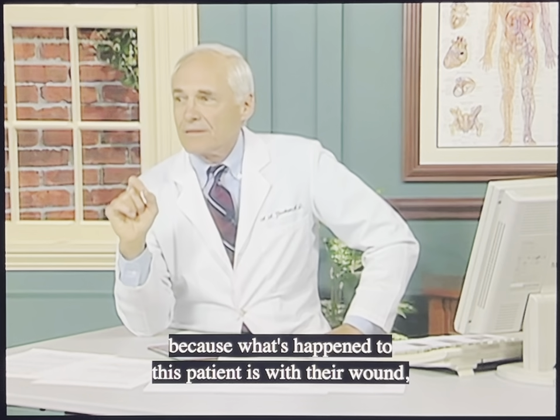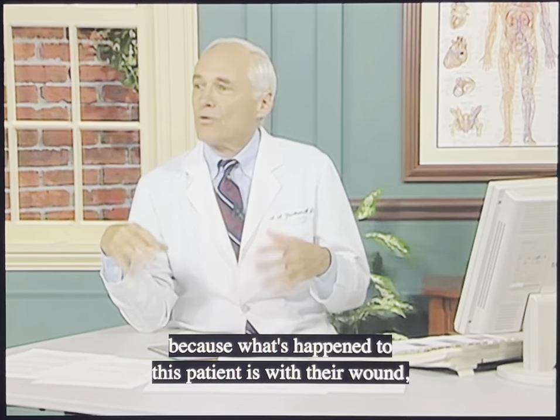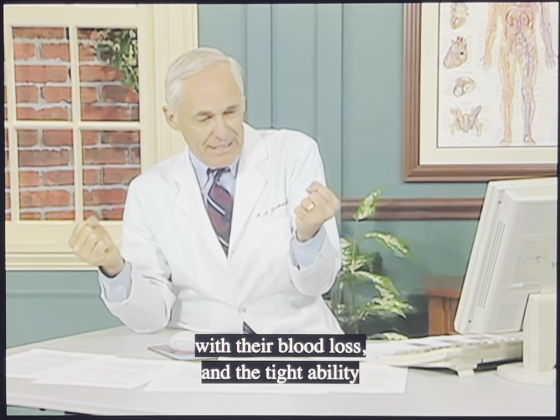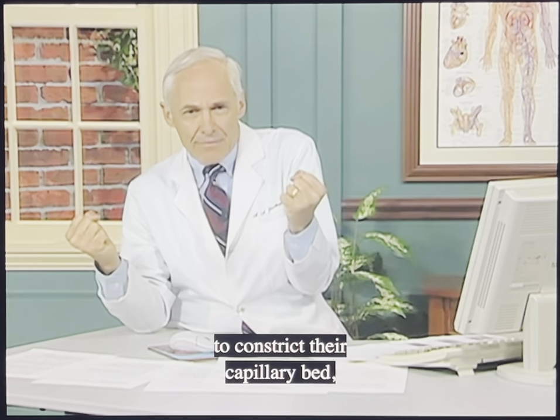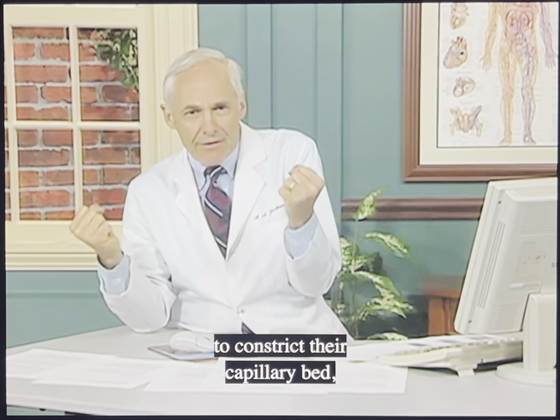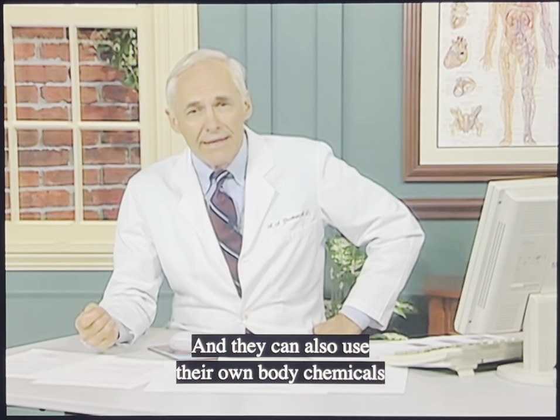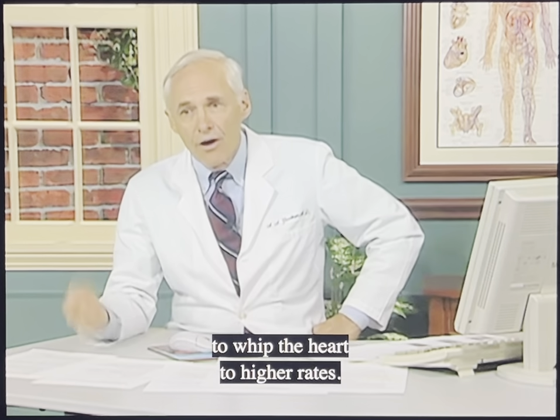because what's happened to this patient is, with their wound, with their blood loss, and the tight ability to constrict their capillary bed, they have an enormous power to just start shutting down capillaries everywhere. And they can support their pressure. They also have a very strong heart that can increase to some extent the power of their contraction. And they can also use their own body chemicals to whip the heart to higher rates.